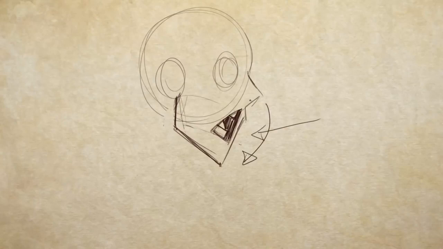And the reason it's wrong is because see how the teeth are here? If we were to continue this, as if we're drawing the skull, because the head is a skull underneath, and then you've got muscle and fat and skin on top of it, but it's bone underneath.